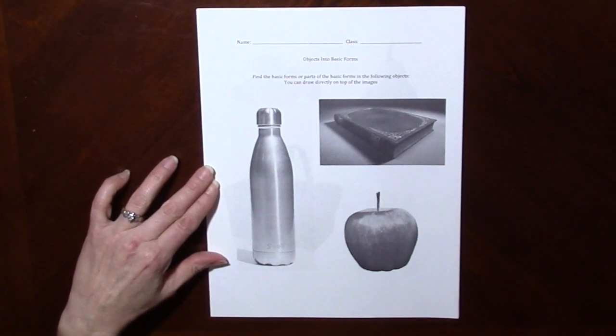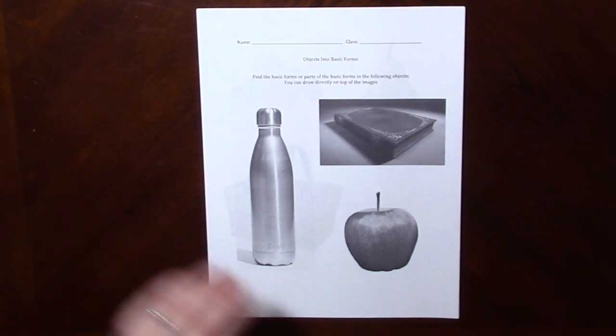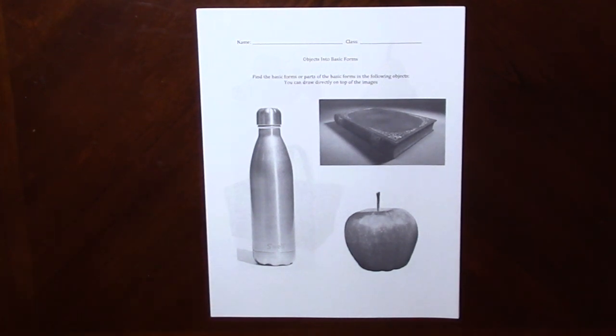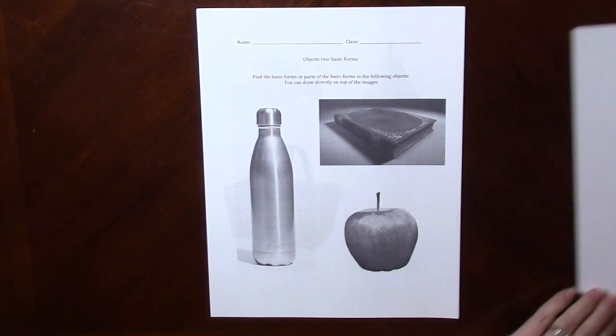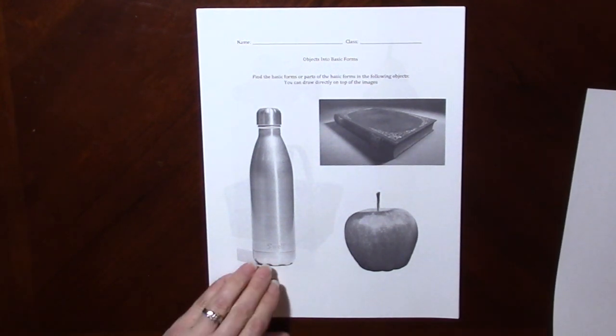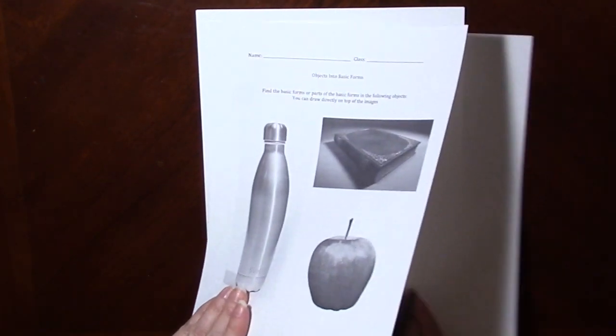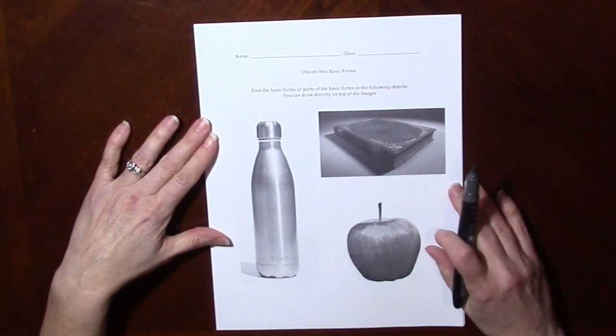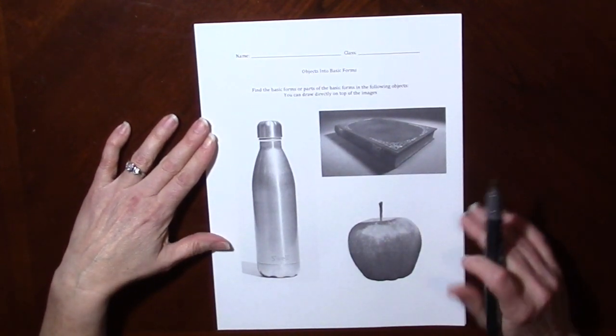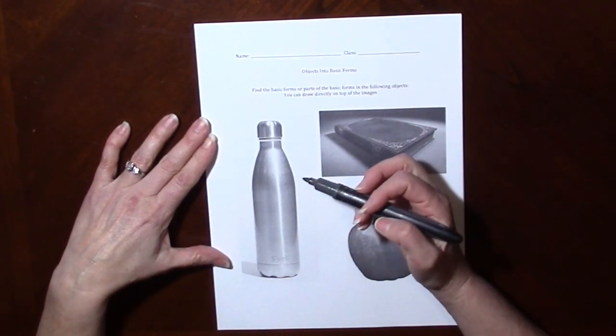I would like you to take a marker, or on your iPad you can just use a markup tool or some basic shapes and draw directly on top of this worksheet. Now, if you're using a permanent marker, you might want to put another piece of paper underneath it, just so it doesn't necessarily bleed through. So I'm going to draw the basic forms that I see in here.